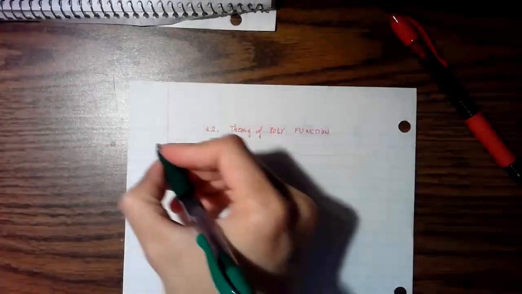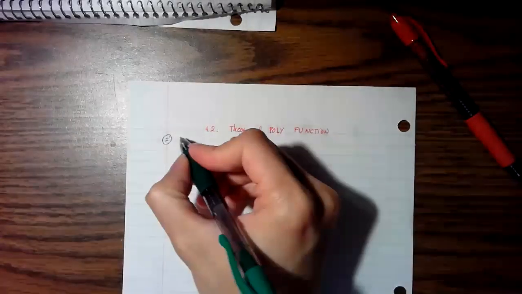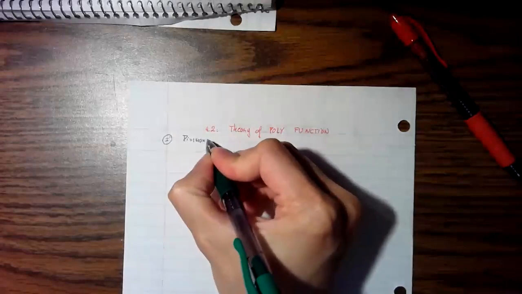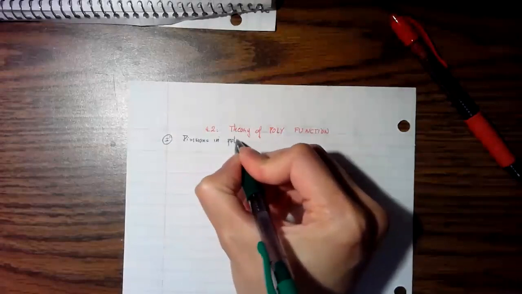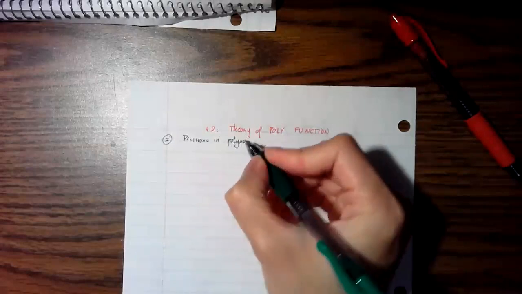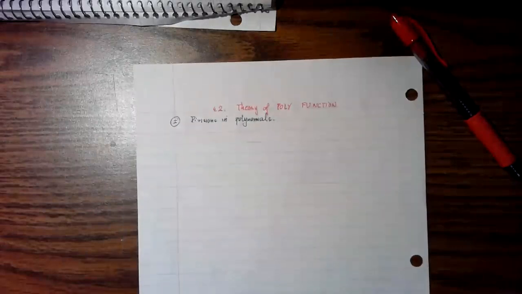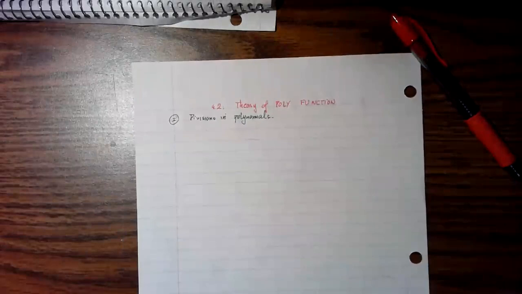So let's start our lecture by learning division in polynomial function. So division in polynomial. This division is kind of similar to the very elementary division you already learned in elementary school, the basic one.